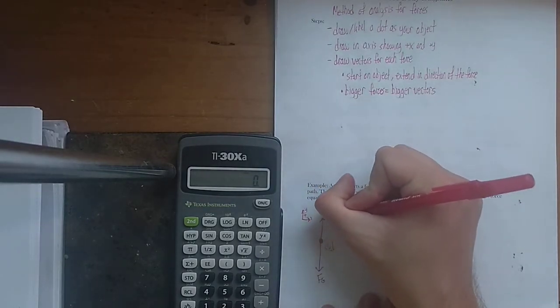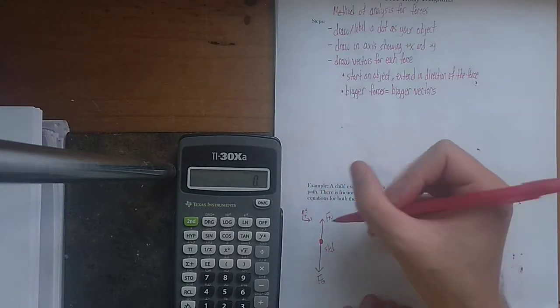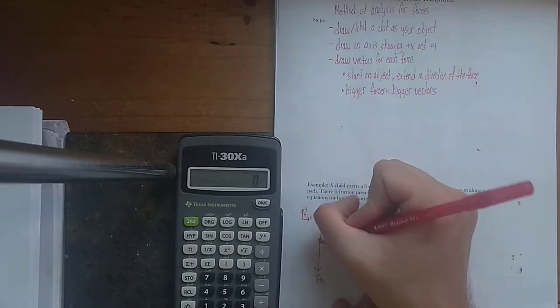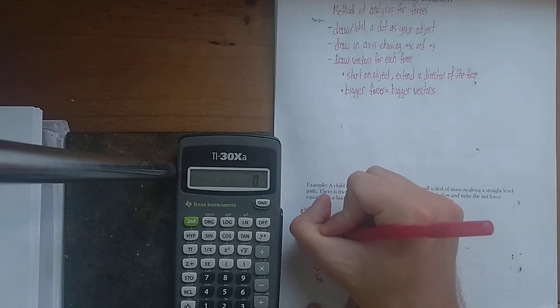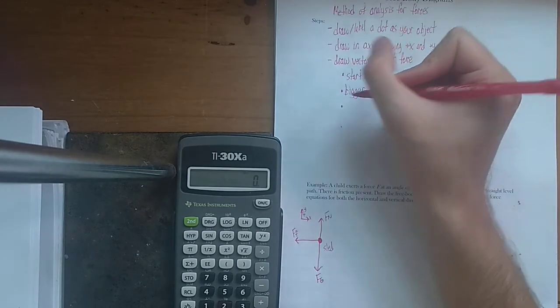And that extends upward like this. I label it Fn. There is friction present. Let's say the sled is moving to the right, just for the sake of keeping this easy. If the sled is moving to the right, that means friction must point back to the left. So that's Ff.